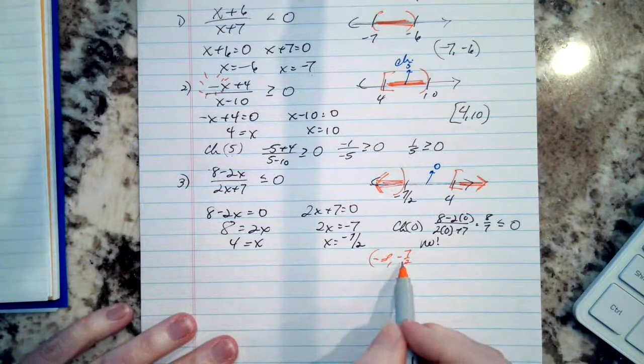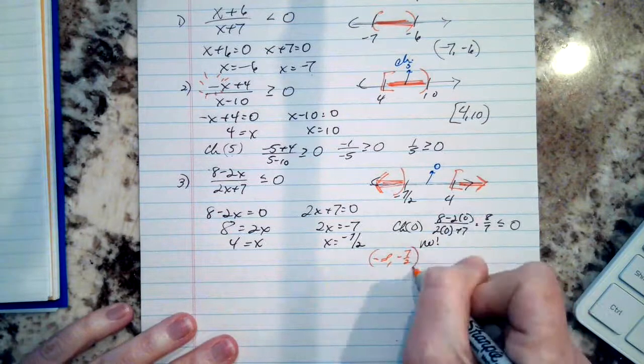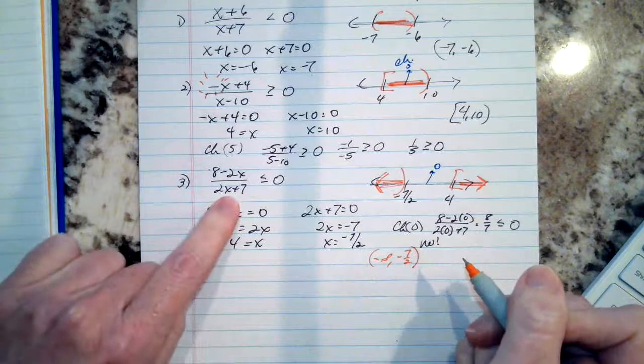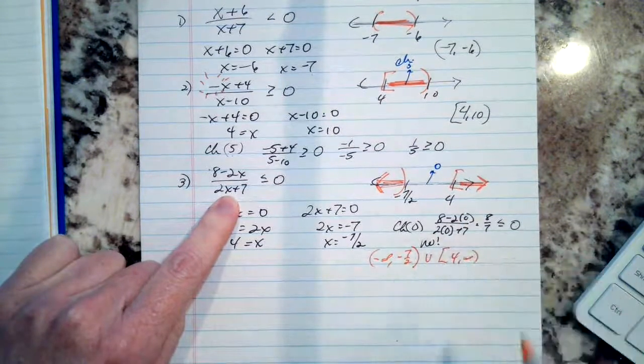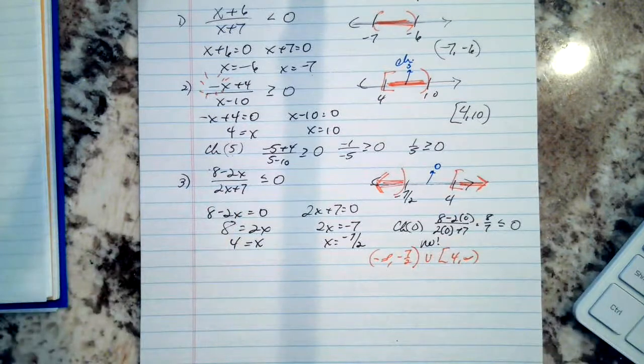Okay, so negative infinity to negative 7/2, parenthesize, always got to parenthesize the denominator, union 4 on out to infinity.